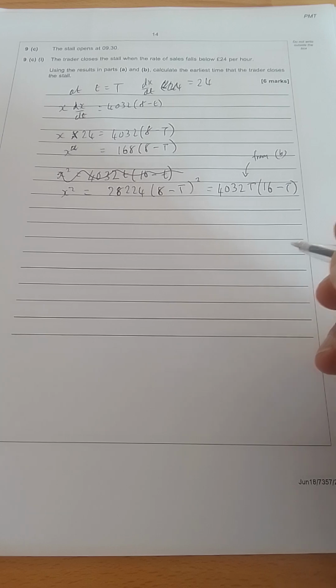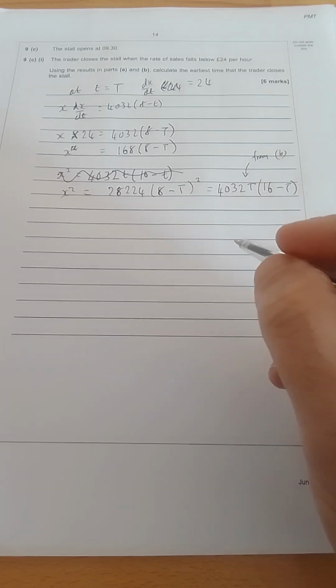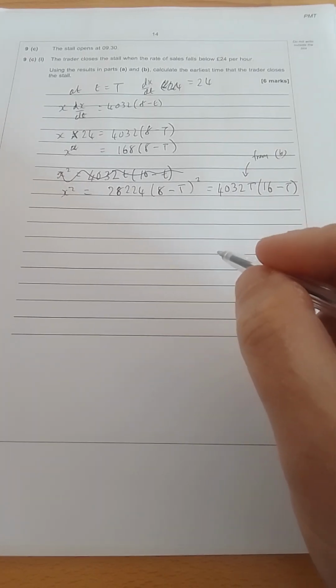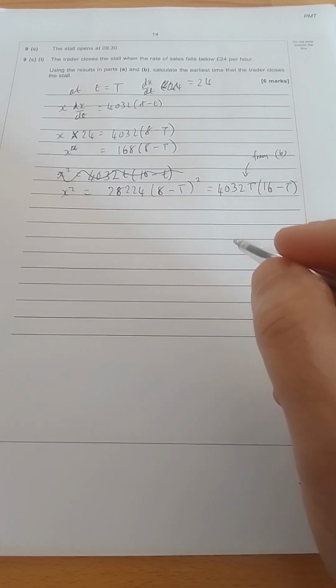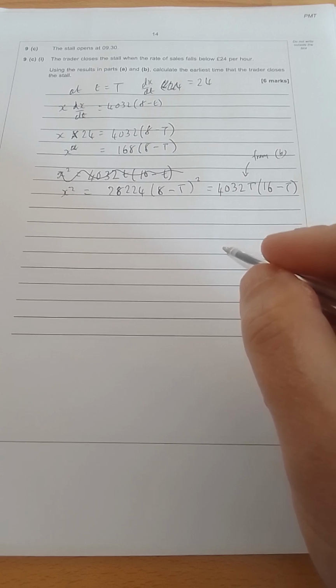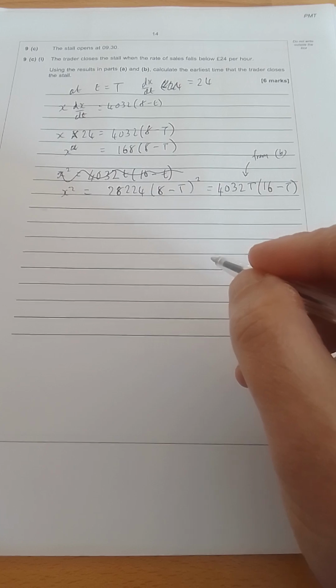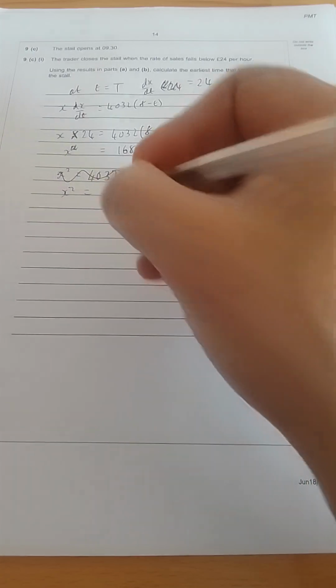And then, if we ignore the value x, we have a quadratic in t. So first thing I would do is divide out the 4032. 28224 divided by 4032 is actually 7.